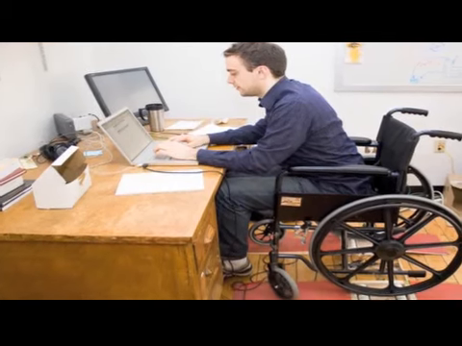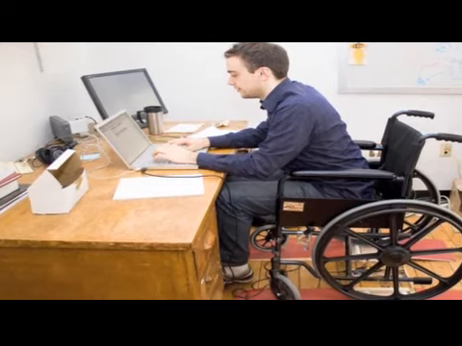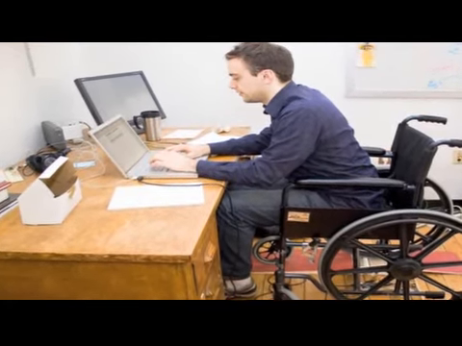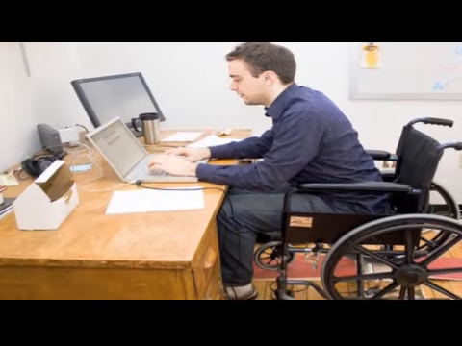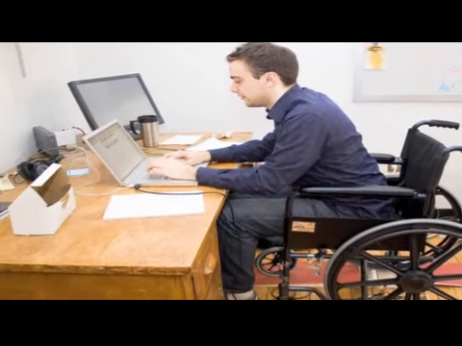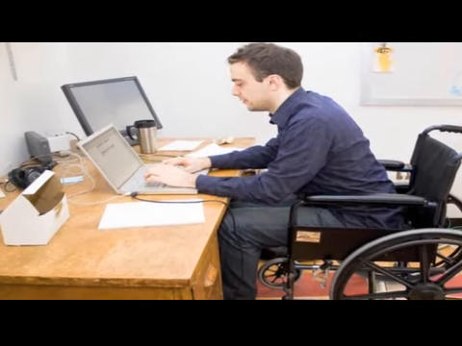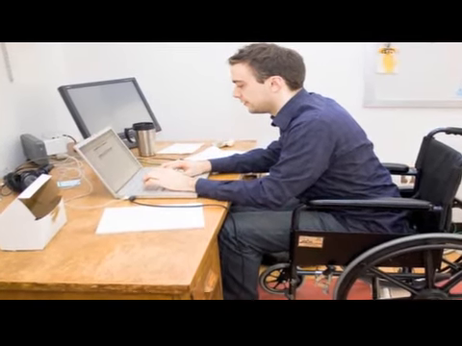Article 27, Work and Employment. People with disabilities have the right to work, including the right to work in an environment that is open, inclusive and accessible. Countries must take appropriate steps to promote employment opportunities and career advancement for people with disabilities.